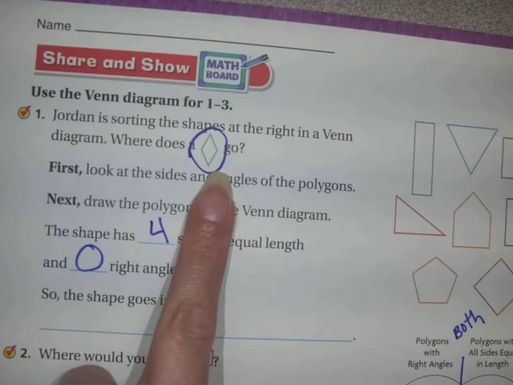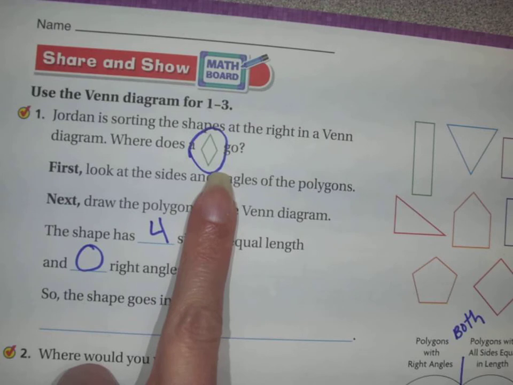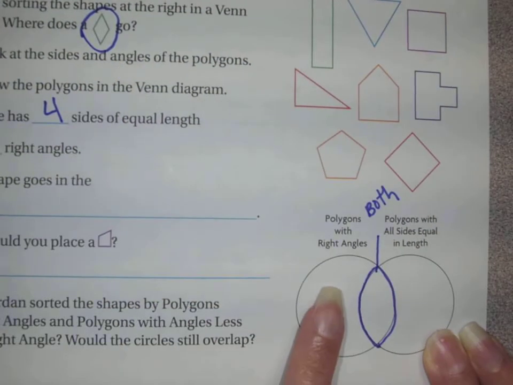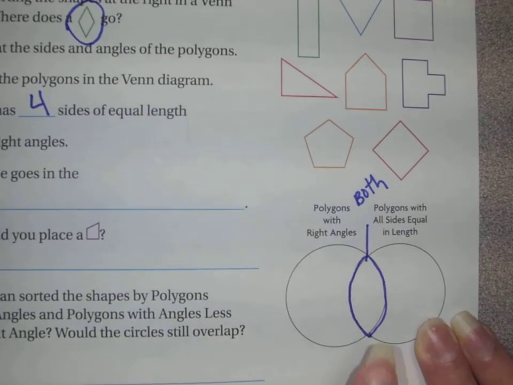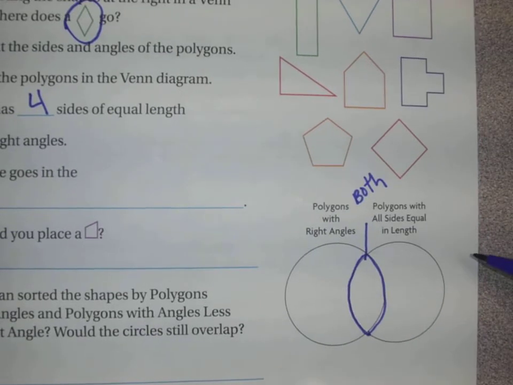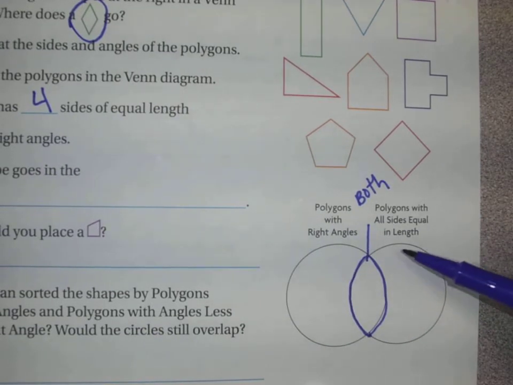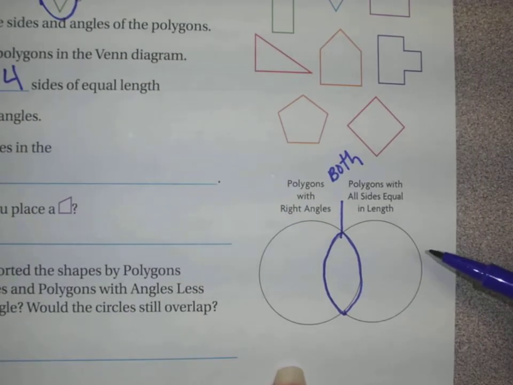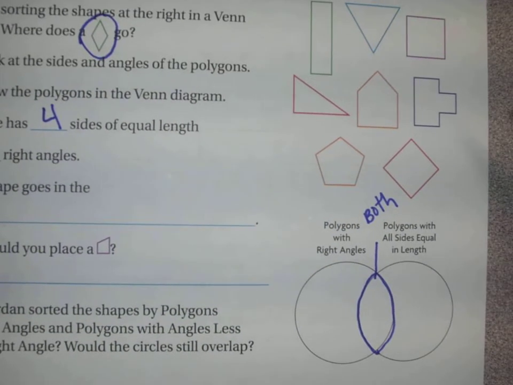Since this figure does not form right angles, we cannot put it here, right? And we can't put it in the both section. We would have to put it under here in this circle, polygons with all sides of equal length. So I would do my best drawing and put that here.